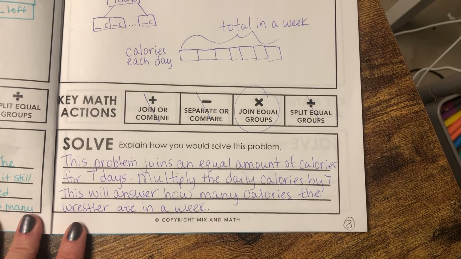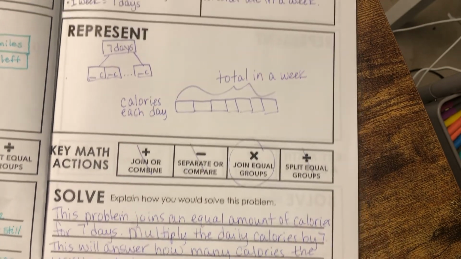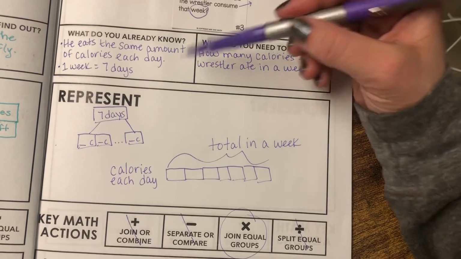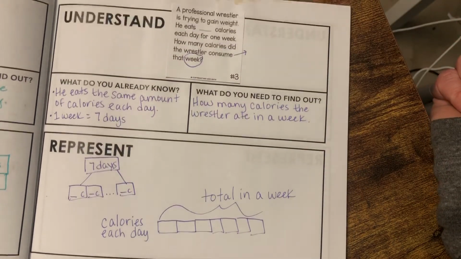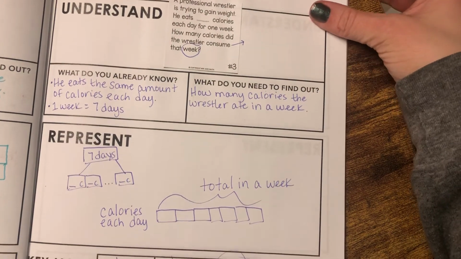Alrighty, that is word problem number 3. And a couple of different ways that we could represent it. Please make sure that you have that copied down just like I do, okay?